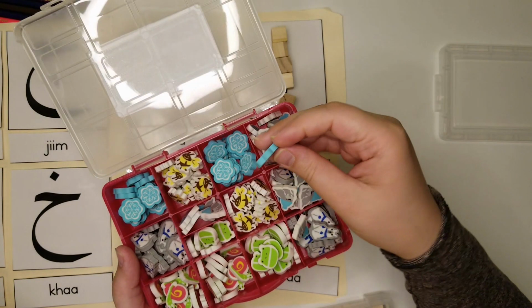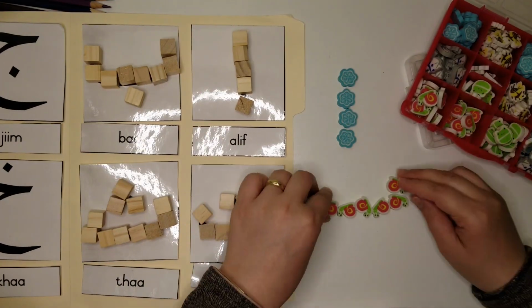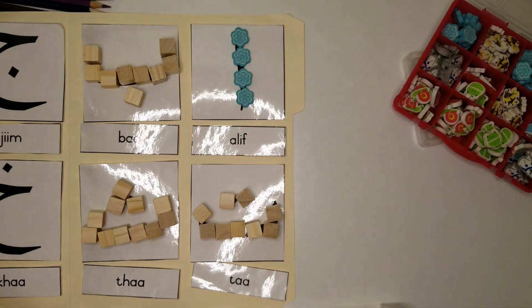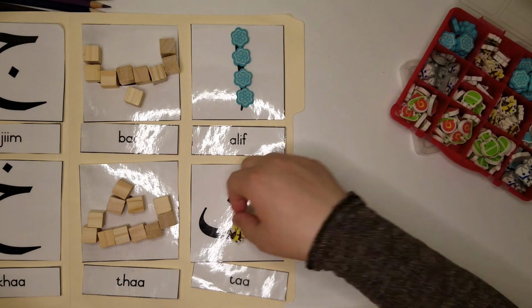I got those cute erasers from Target, and they can trace it with the eraser or with the blocks or with anything at home.